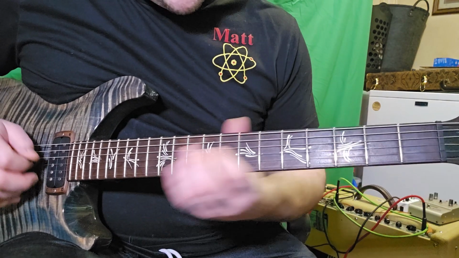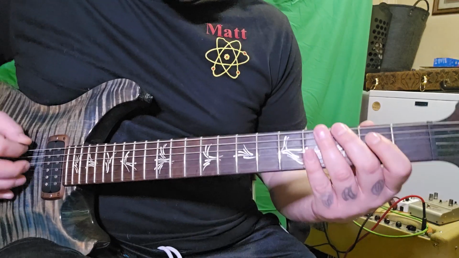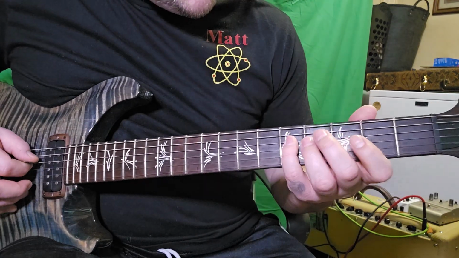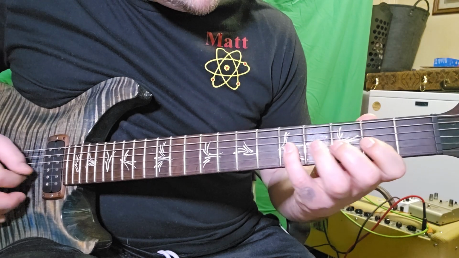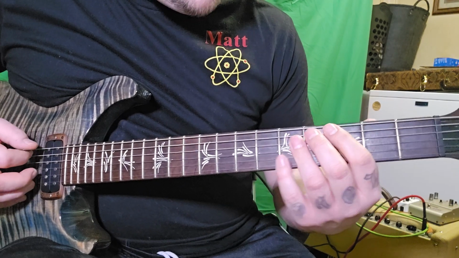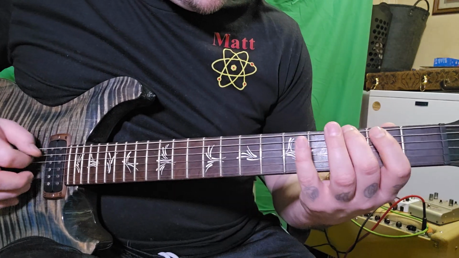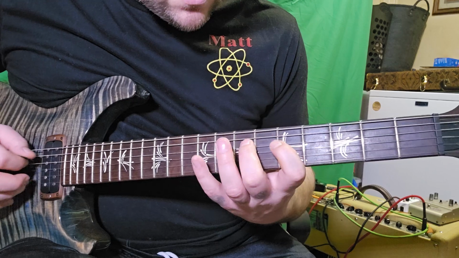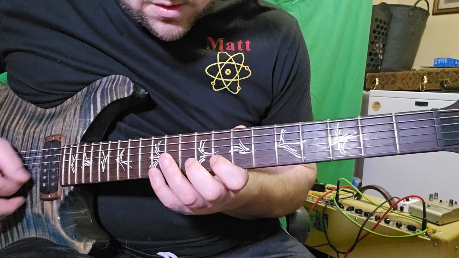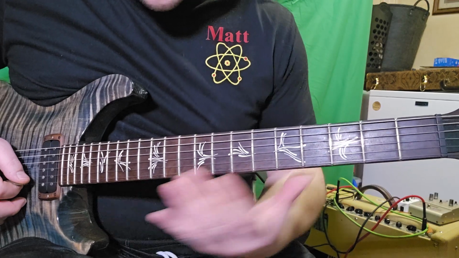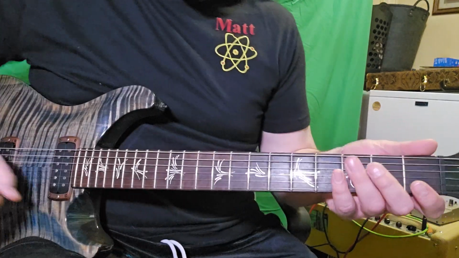Because when you're navigating the fretboard, and let's say you just play G major, you could do the rest of it vertically, but what if you wanted to go further down? Well, if you know the intervals, it's easier to get down there. Same thing with all of the modes.